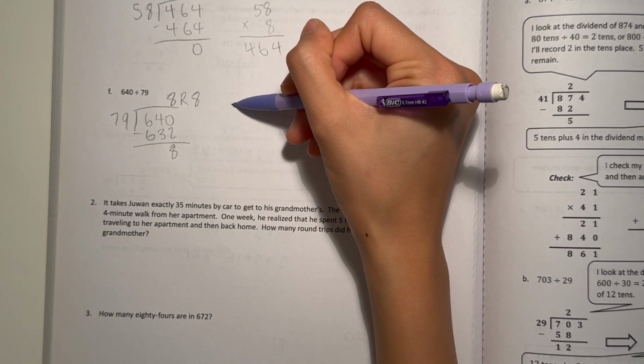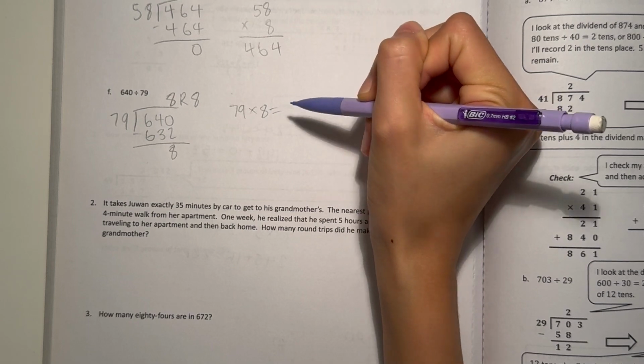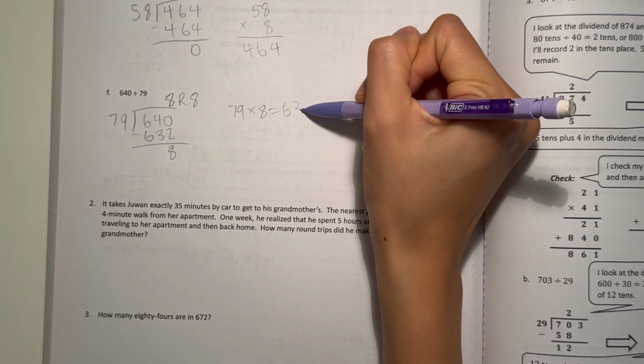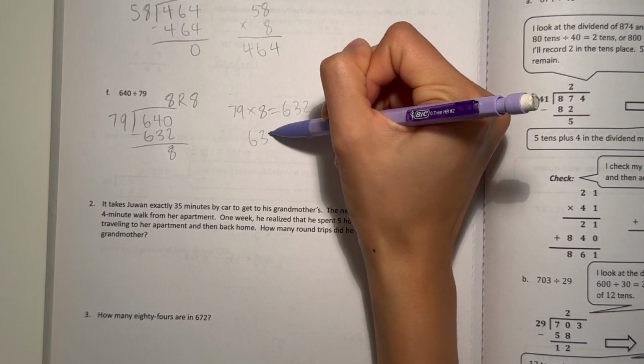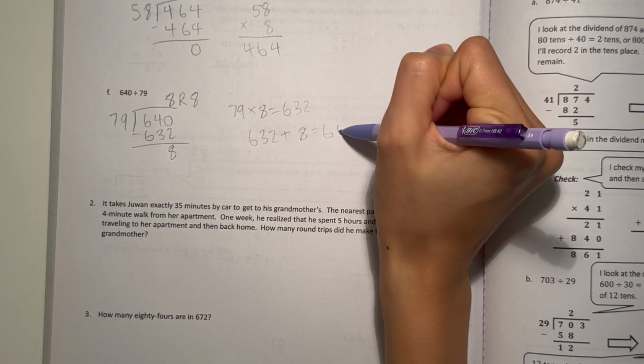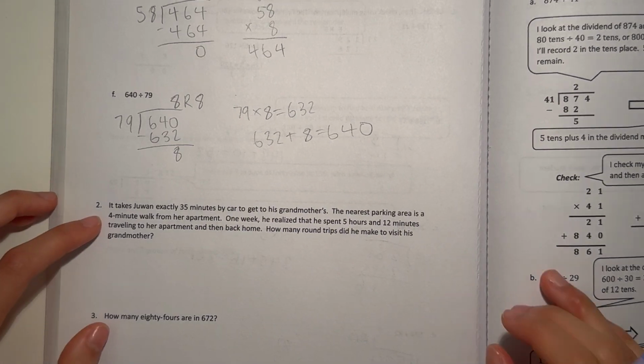Now let's check our work. 79 times 8 would give us 632. And 632, add the remainder, plus 8, that's 640. So our answer matches up. That means our answer really is 8 remainder 8.